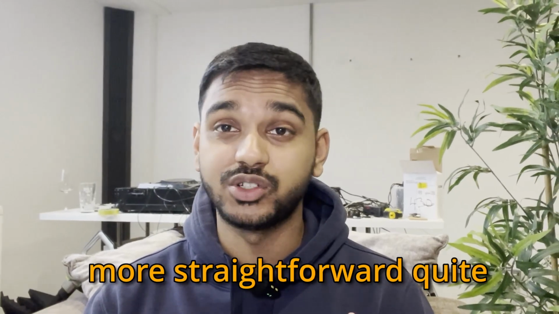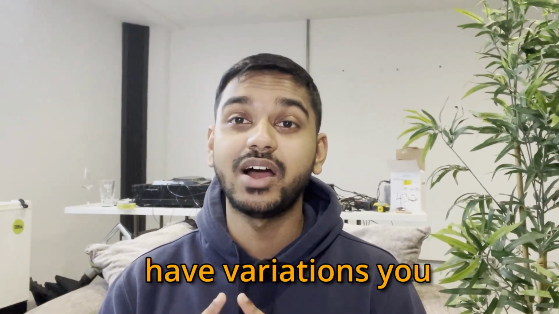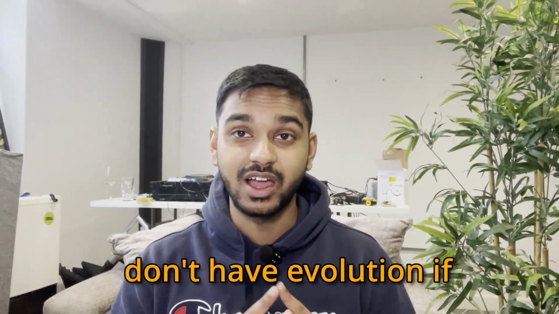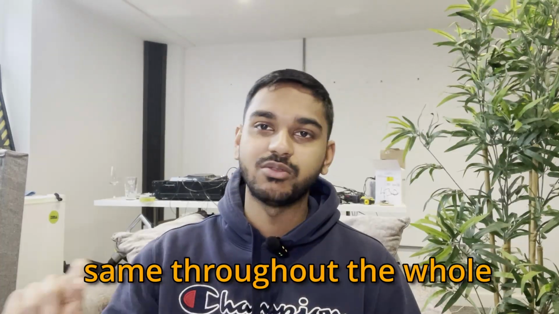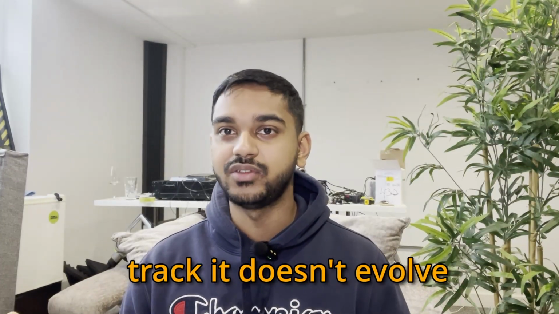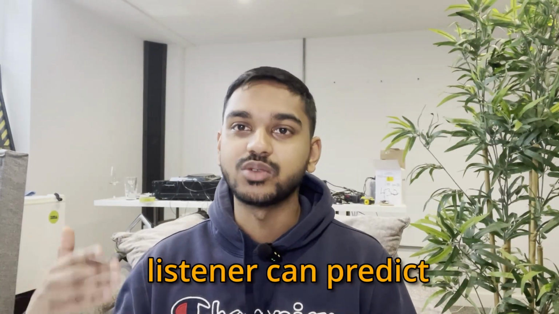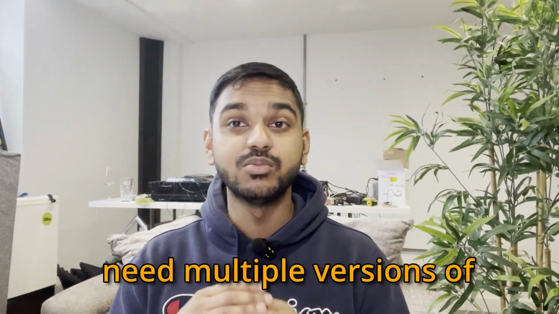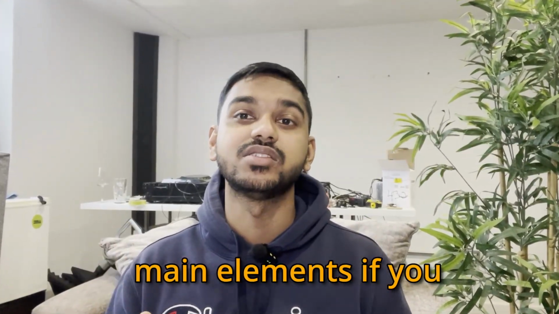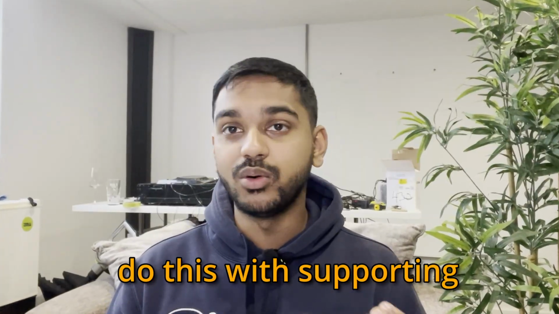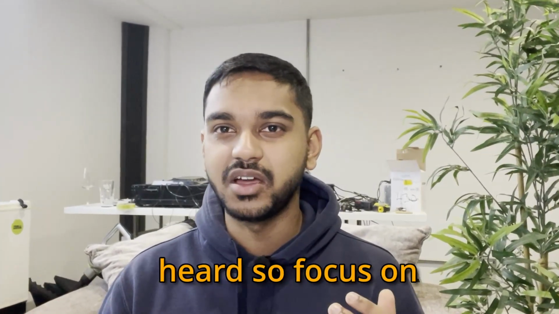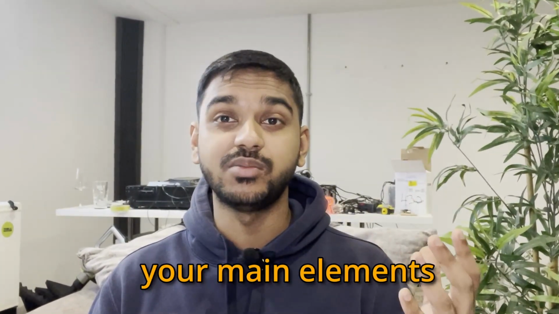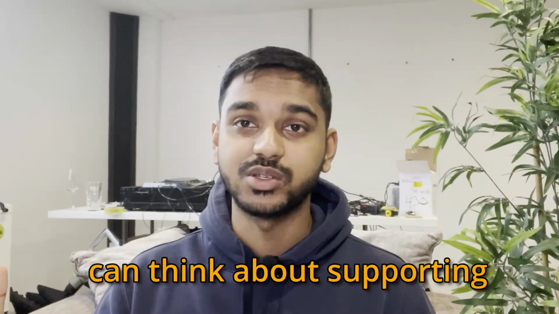Number 2, elements that don't evolve. This one is way more straightforward. Quite simply, if you don't have variations, you don't have evolution. If one element stays the same throughout the whole track, it doesn't evolve, it gets static, the listener can predict what's going to happen, and that kills the energy. So, quite simply, you need multiple versions of main elements. If you do this with supporting elements, it might not be the most heard. So, focus on your main elements first, and then you can think about supporting elements.